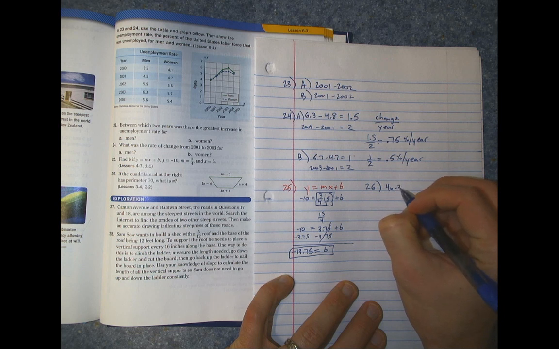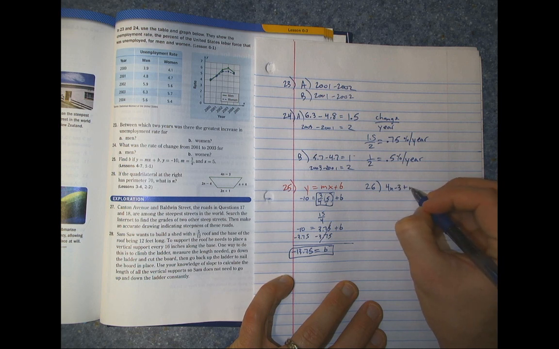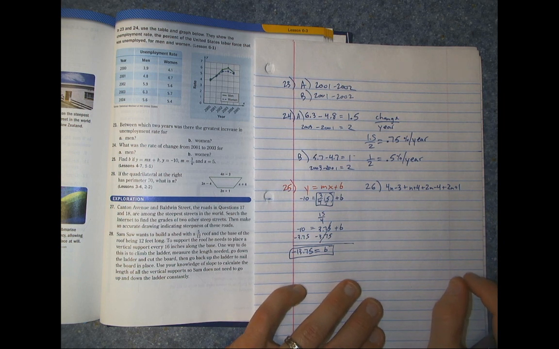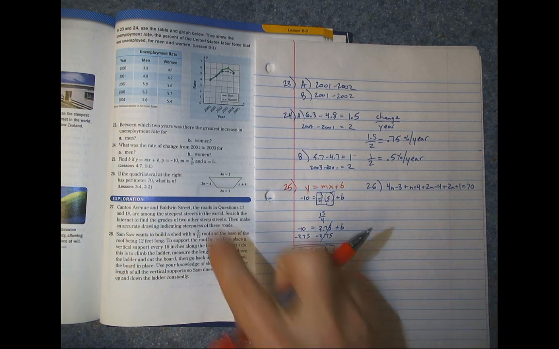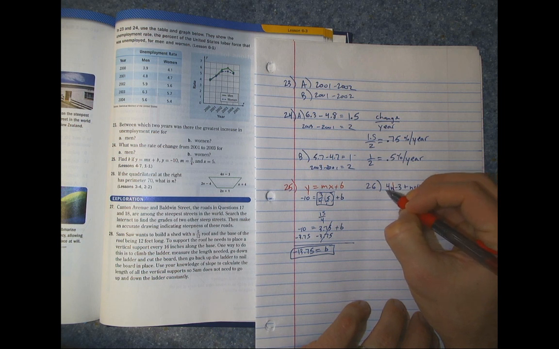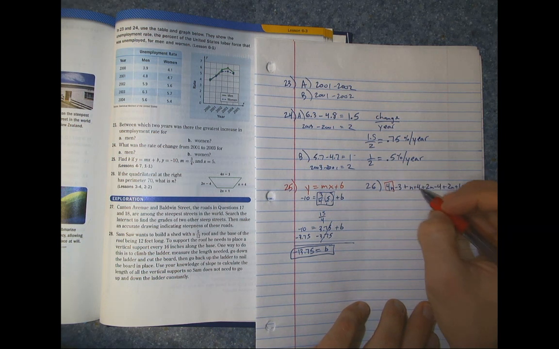So I'm going to start with 4n minus 3. If I add n plus 4, and I add 2n minus 4, and I add 2n plus 1. Just be careful, make sure you get them all there. That has to equal 70. Now you may like to just put everything together at first, and in fact that's the way I would normally do it, but just showing you what this all represents, I'm going to write it all out.